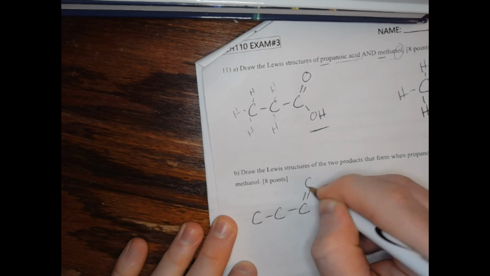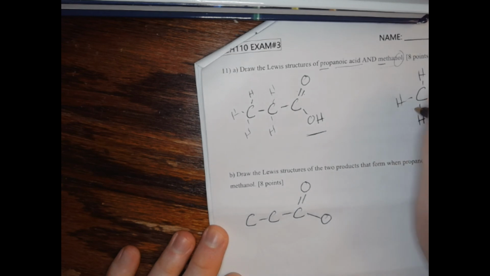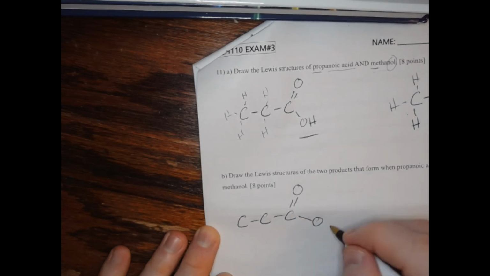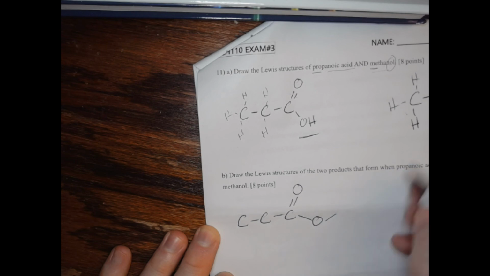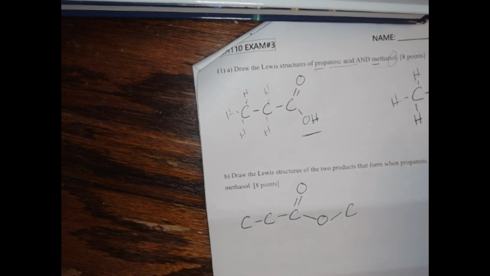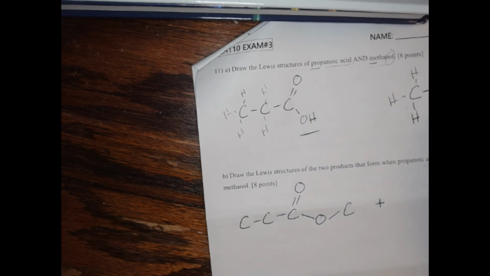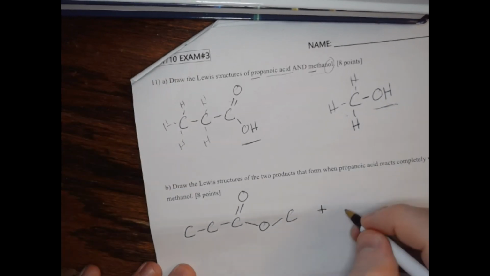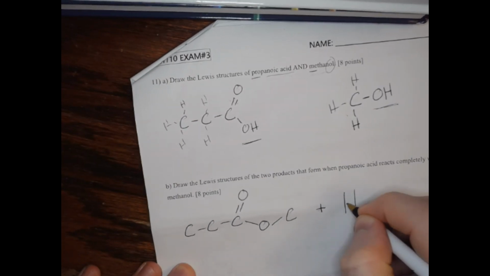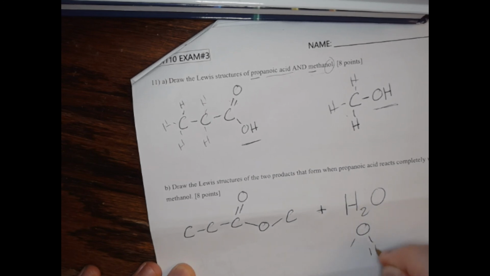The double bonded oxygen still here. And then we have 1 oxygen in the middle. And then the next portion comes in. So we just have 1 carbon from this. And what we took out was 1 hydrogen from here and an OH from here. So the other product is just H2O, or if we draw the Lewis structure of water.